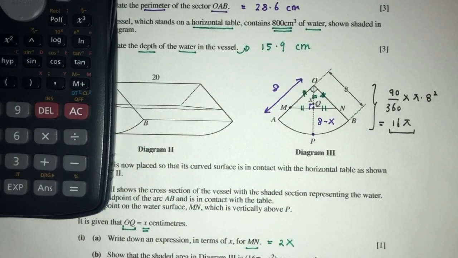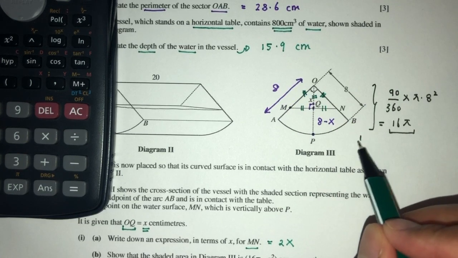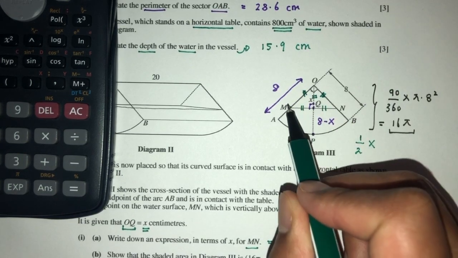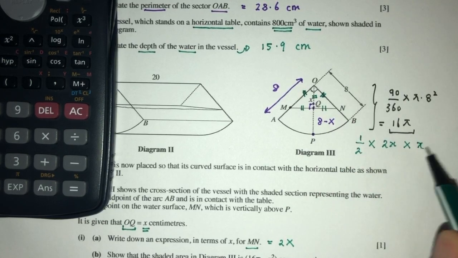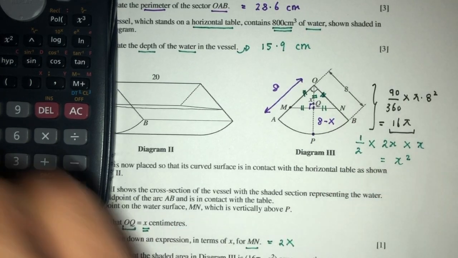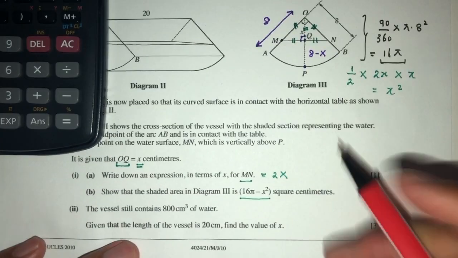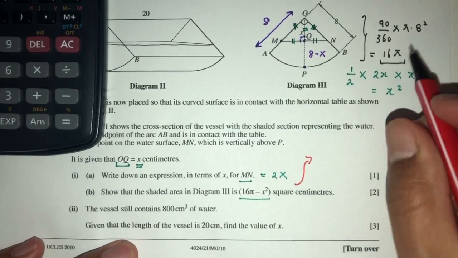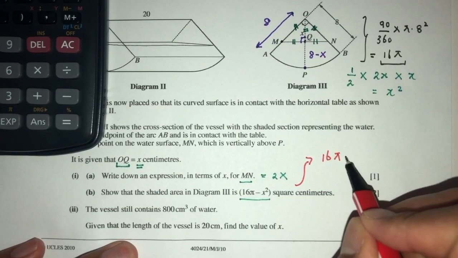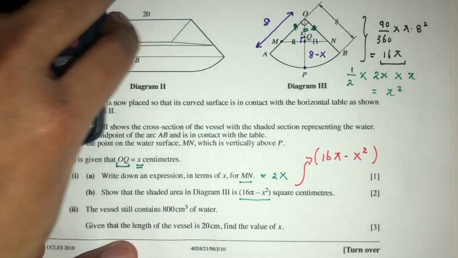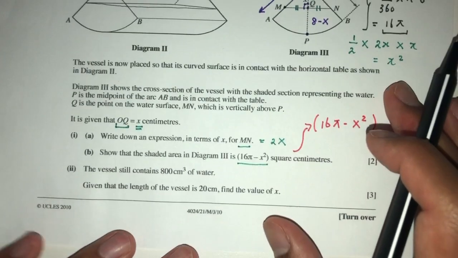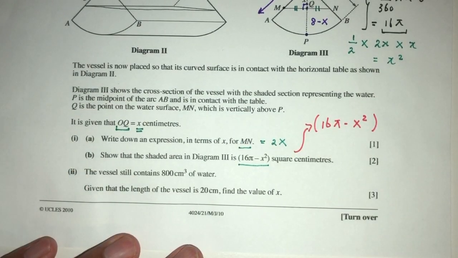Now what is the area of the triangle that we don't want? It will be half times base, which is 2x, times height, which is x. That will give you x squared. So from this we can conclude that the area has to be 16 pi minus x squared for the water only. Step by step, you will find this answer. Now for part 2, let's see what we have.